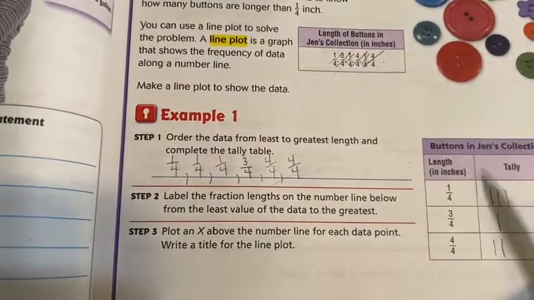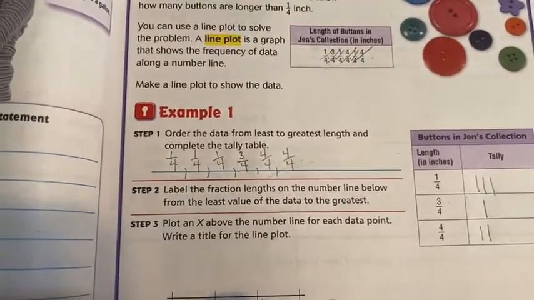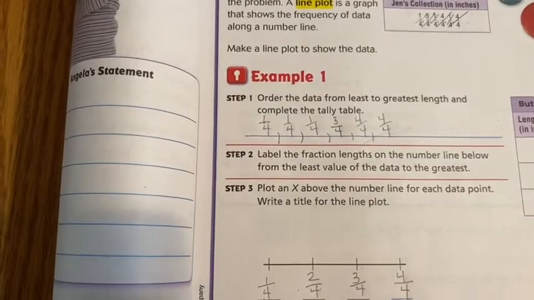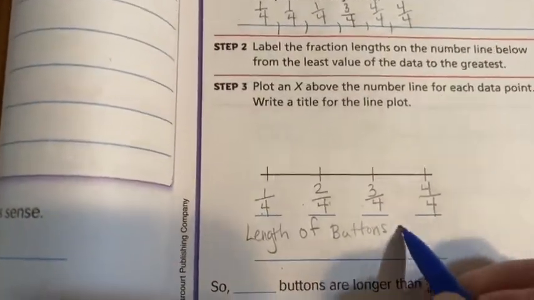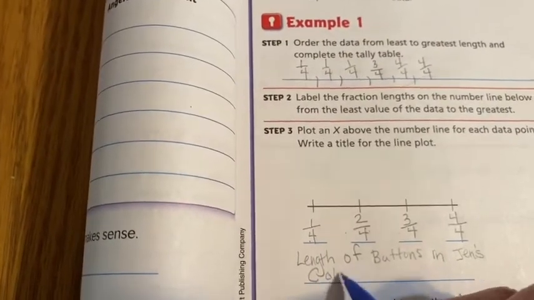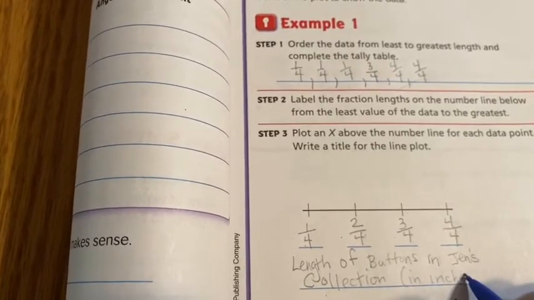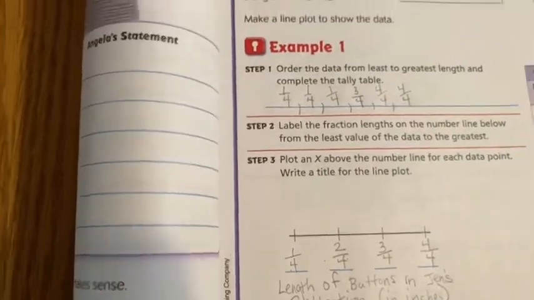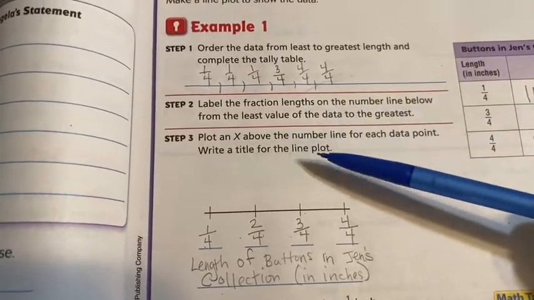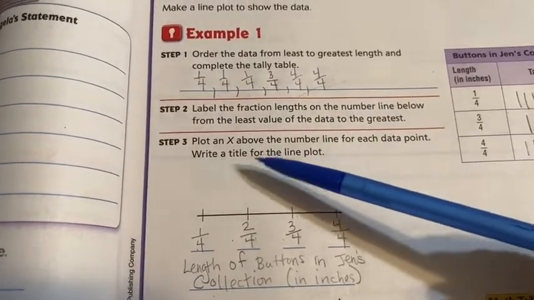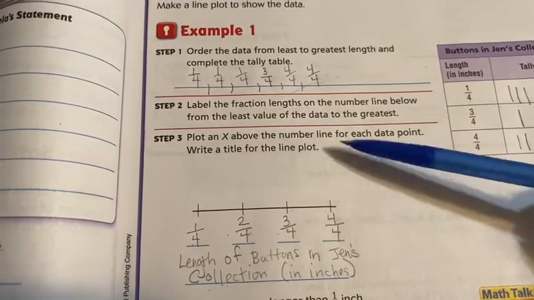Same here. So length of buttons in Jen's collection in inches. So then we know what that line plot represents. All right, so step 3, we're going to plot an X above the number line for each data point. Oh, I already wrote the title. Write a title for the line plot. So I already did that, but I kind of switched them around a little.